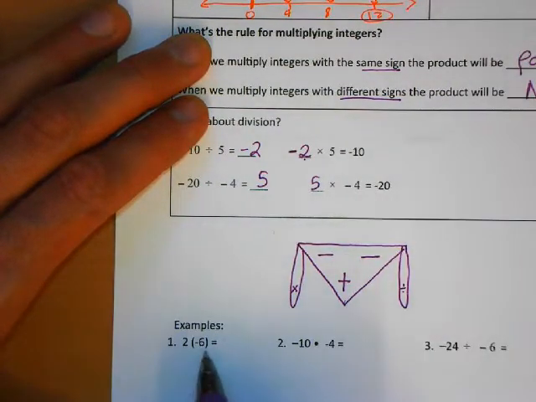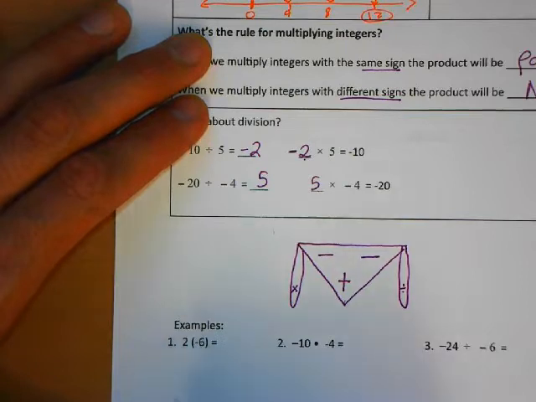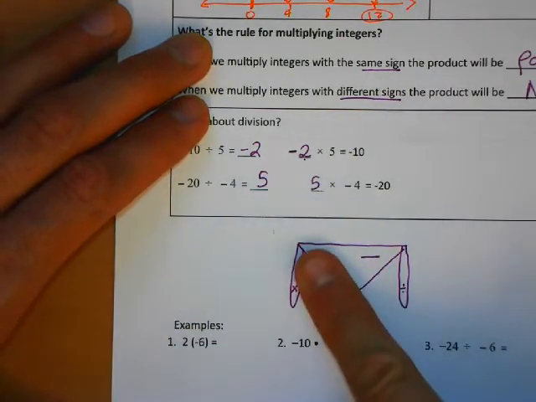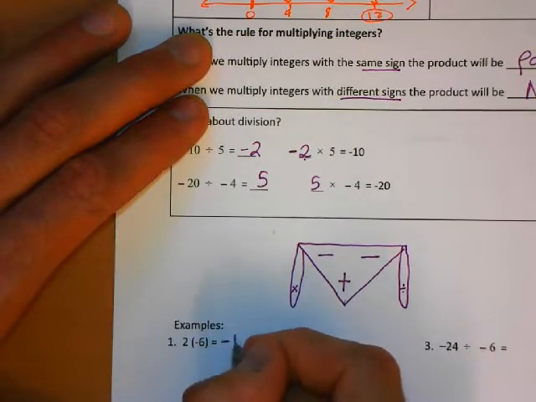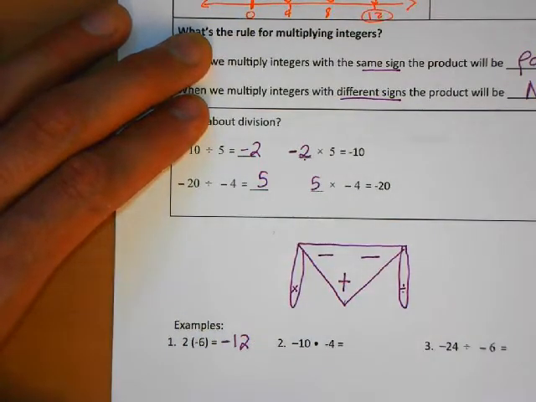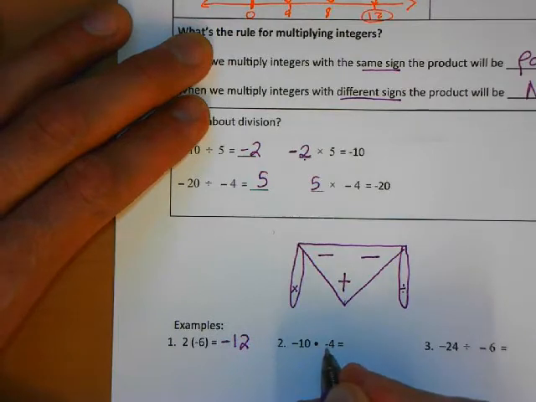I've got different signs, so that means I'm going to have a negative. Remember, cover this up, it's going to be a negative. So that means my product is negative, and 2 times 6 is 12. Negative 10 times negative 4.